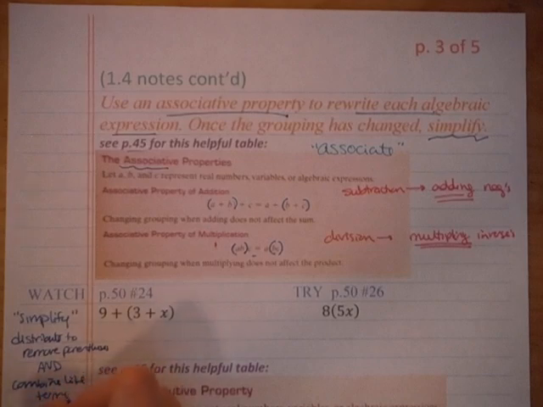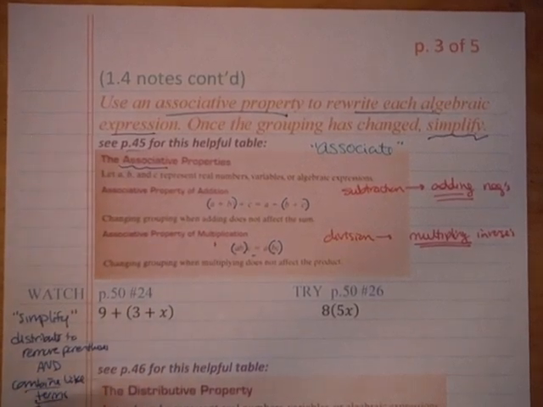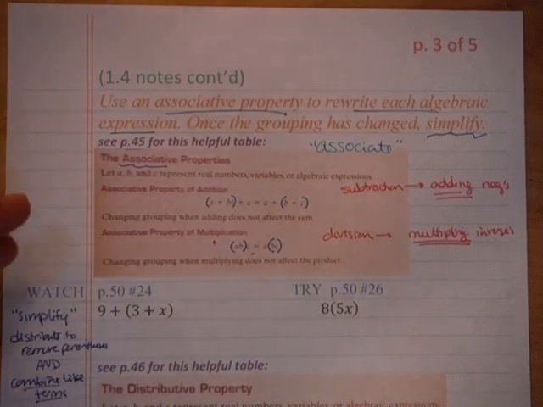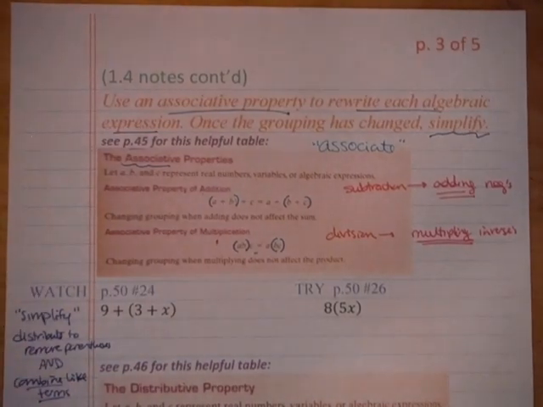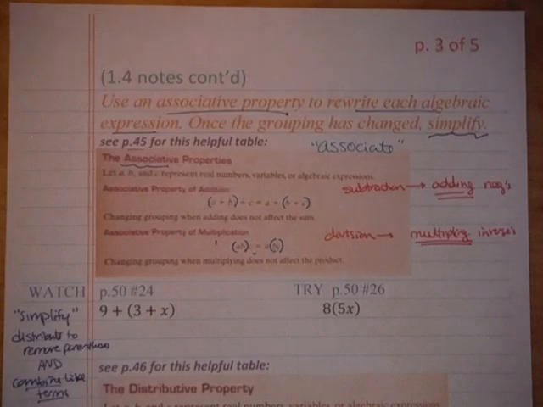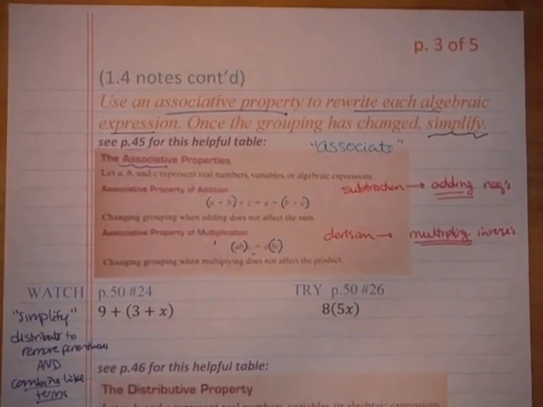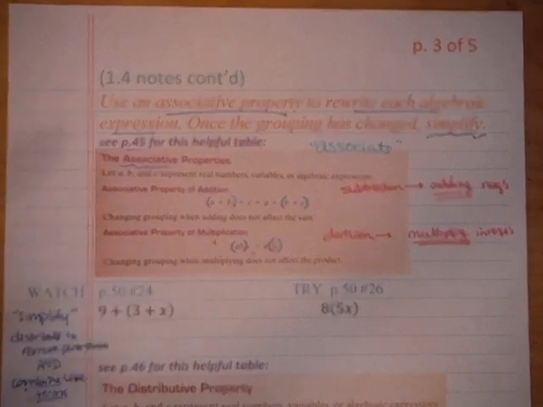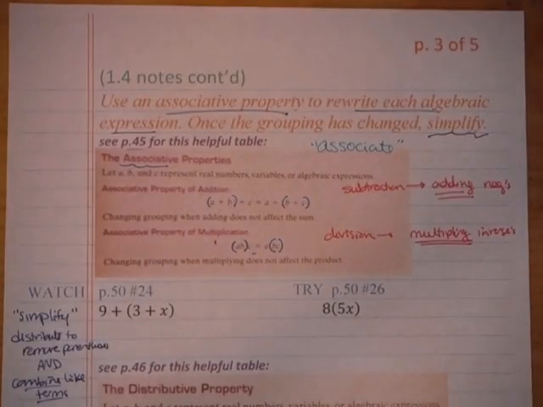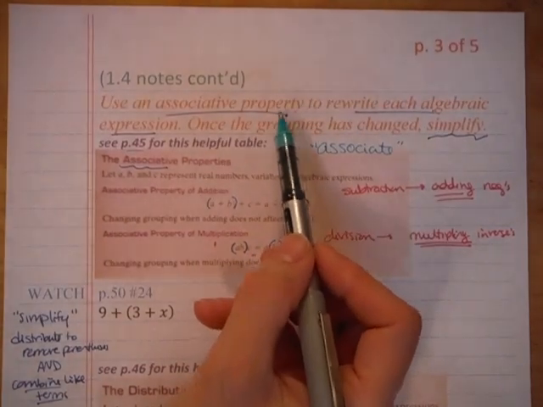Now combining like terms is what you're going to see most of right now, okay? Because officially we haven't even talked about the distributive property. That comes later, down at the bottom of this page actually, so we're getting really close. Okay, so when they say simplify, this is what we mean. You're looking to do these two things, and that will help make it simpler, more condensed, kind of in final form. So, associative property to rewrite.